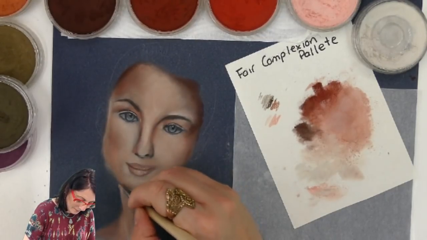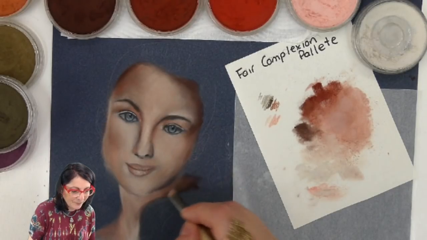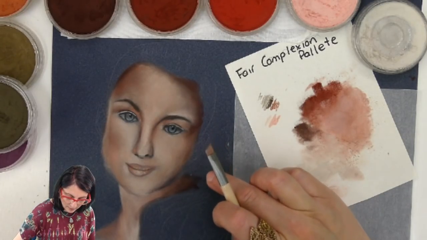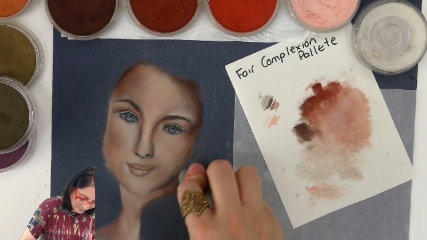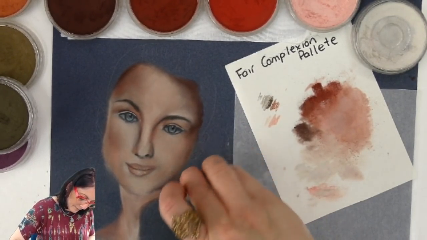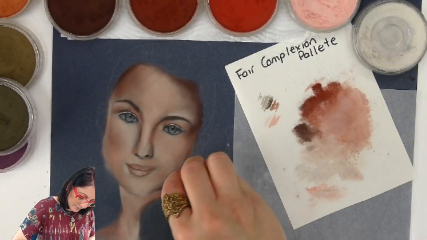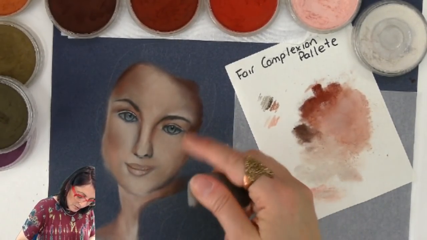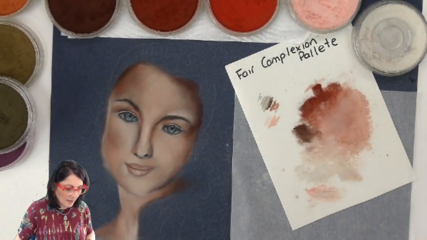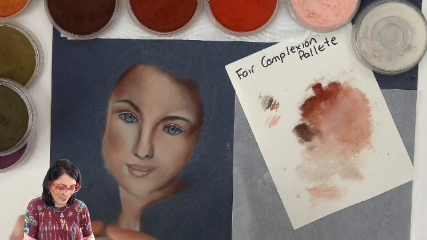Okay, so oh, that should not have happened. I've gone over. Oh, here we go. Got to use it again. Picks off beautifully, which is great. I also use General's soft gum eraser, which looks like, what does Wendy call it?